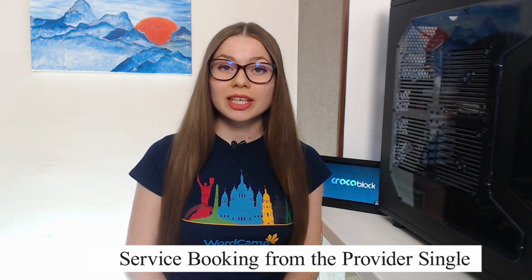So guys, I'd like to start from the most requested feature, the service booking from the provider page. In the previous version, there was a possibility to book an appointment either using the static page booking form that could be applied to any page on the website, but it required manual selection of the provider and the service. Or it could be booked using the single service booking form that pulled the service info from the single service page, and the only thing that you had to do is simply select the provider, pick time and date, and book the appointment. But there was no such possibility for the provider page.